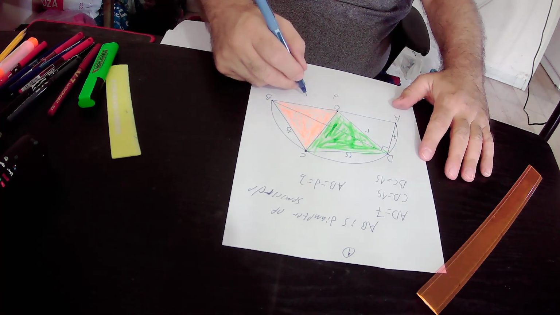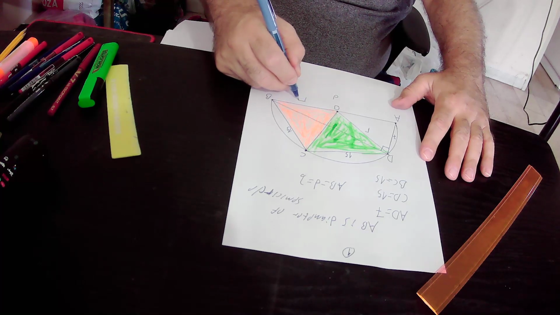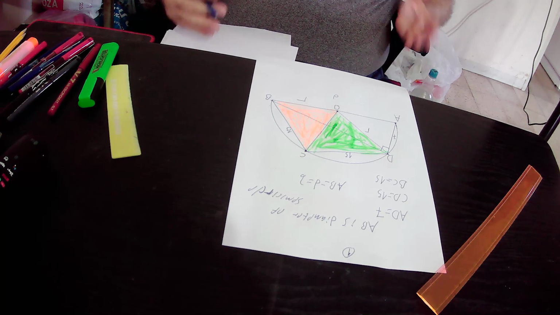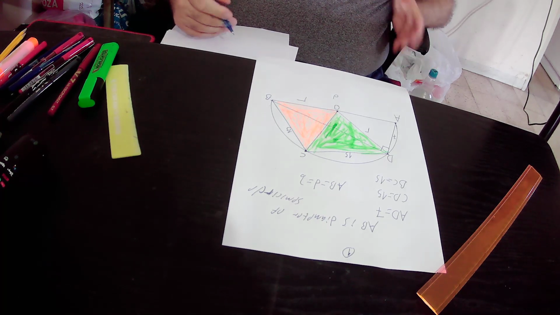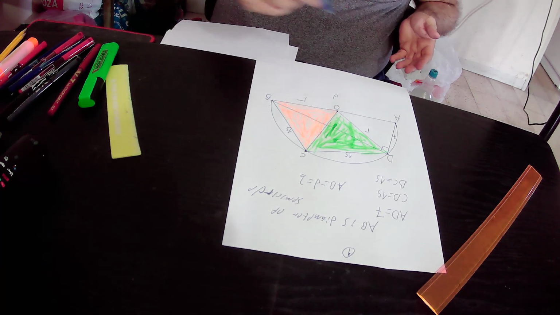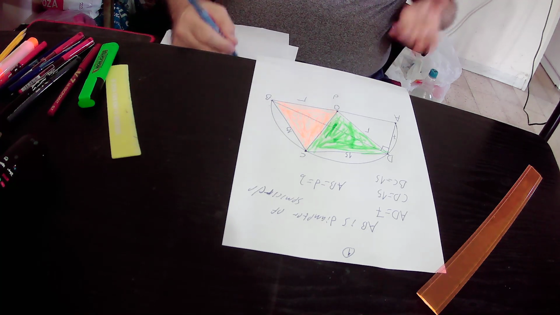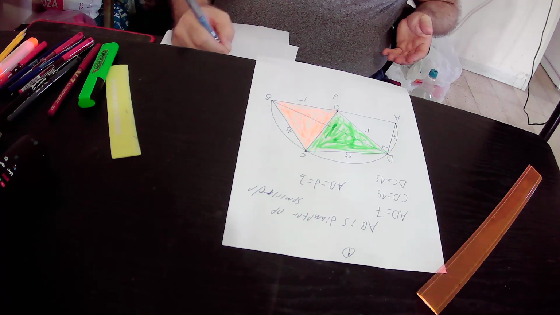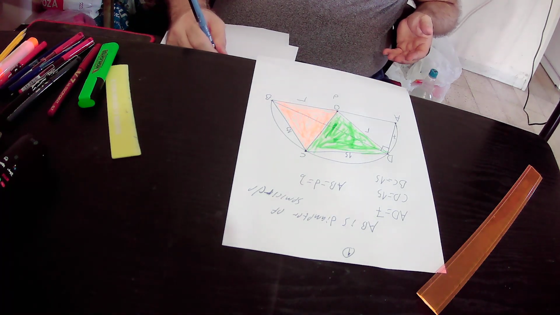OB is also the radius of the semicircle. So the radiuses are, of course, equal to each other. Therefore, OD equals OB. OD in the green triangle equals OB in the orange triangle.